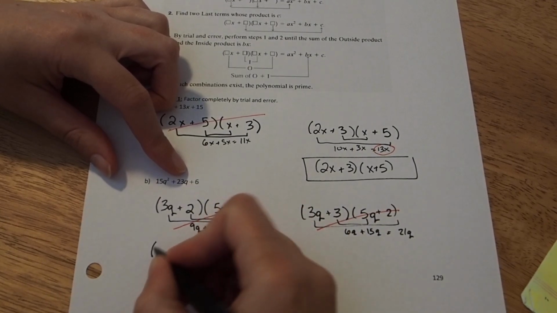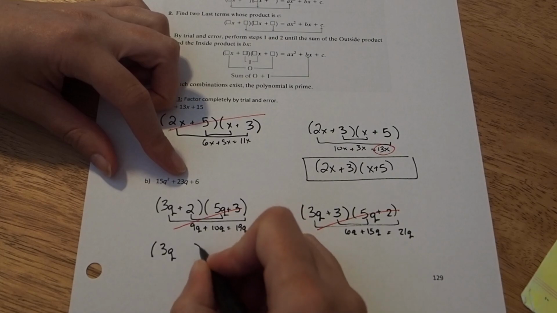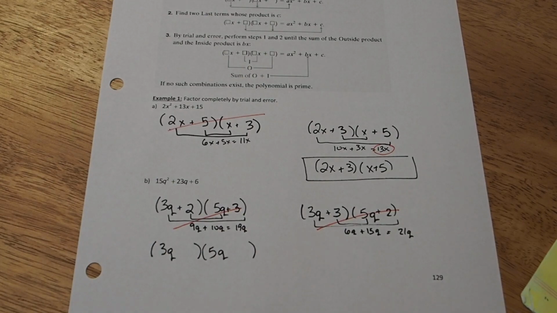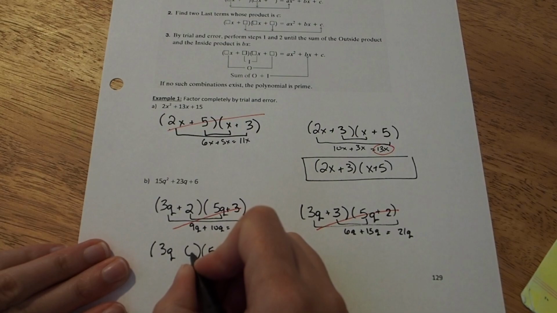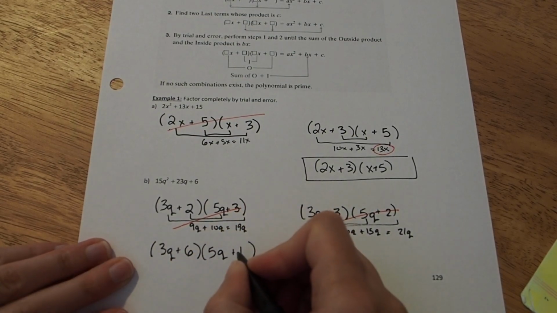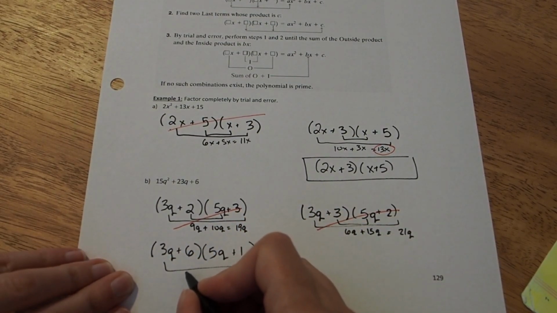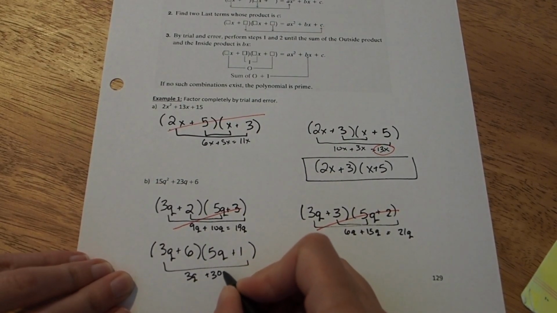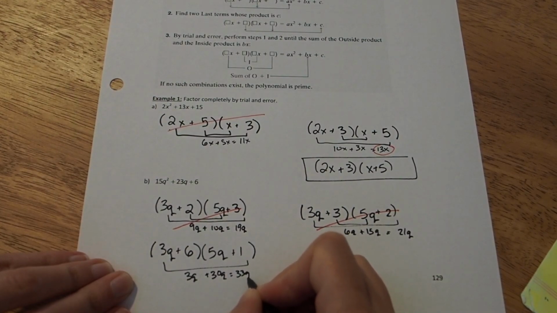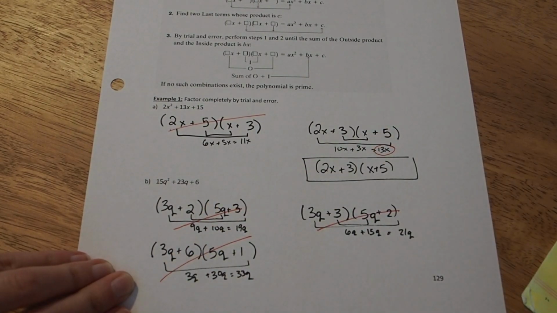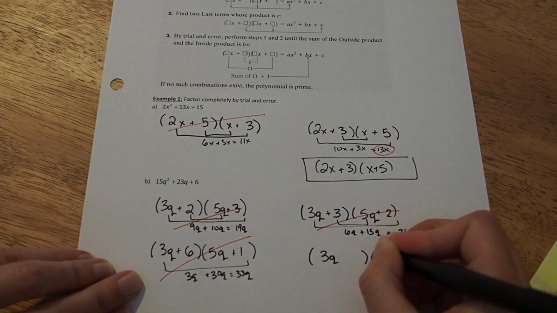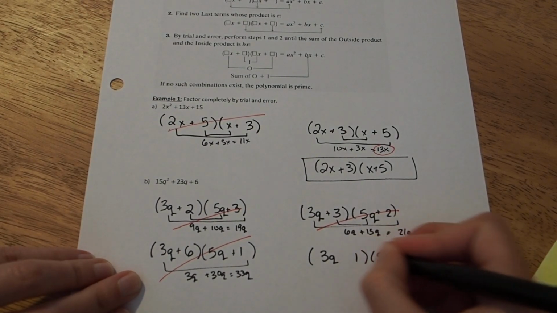I still have other possibilities. What if it is 3q and 5q still, but instead of 2 and 3 for 6, it is 6 and 1. So let's say it's 6 and 1. Okay, and outers this time, 3q times 1 is 3q, 6 times 5 is 30q, that would give me 33q. That's not it either. Okay, last possibility for the 3q and the 5q would be if instead of 6 and 1, I chose 1 and 6.